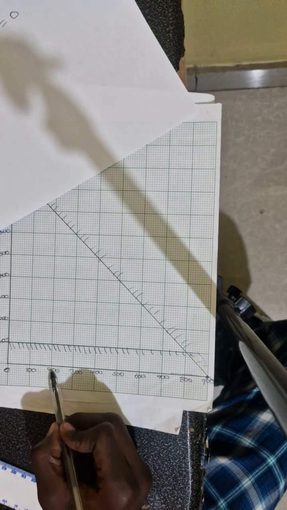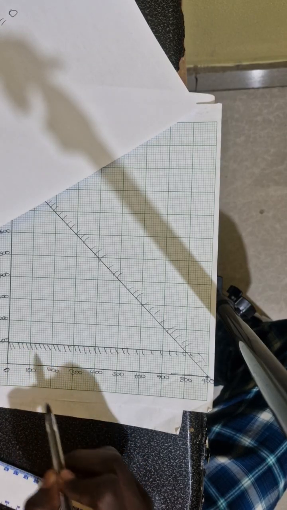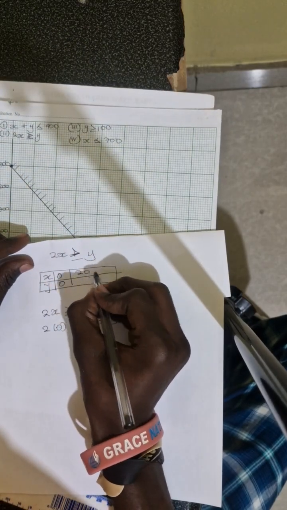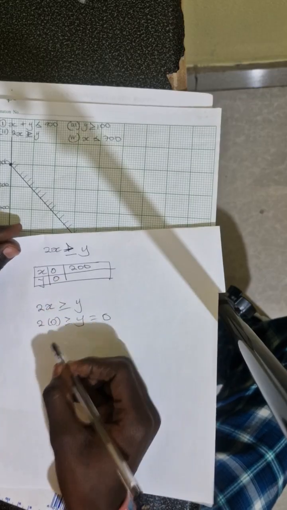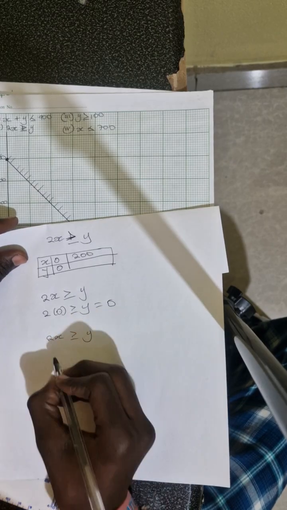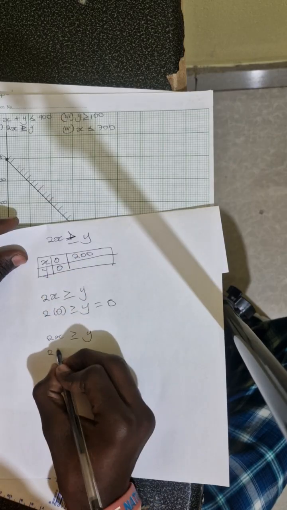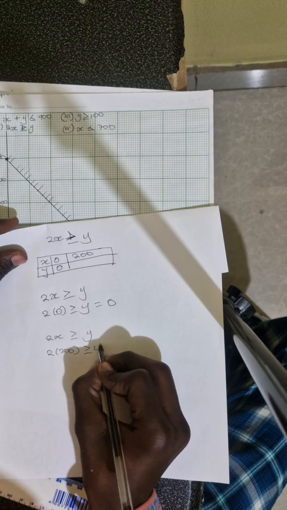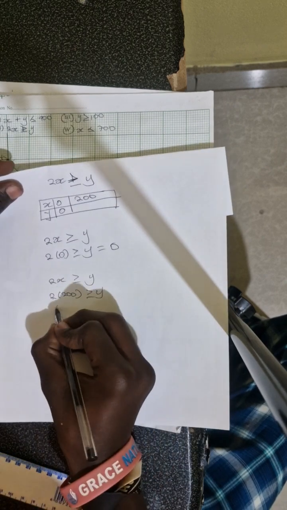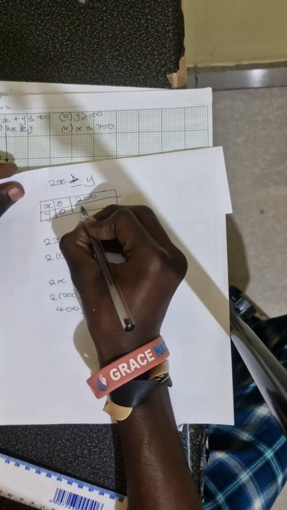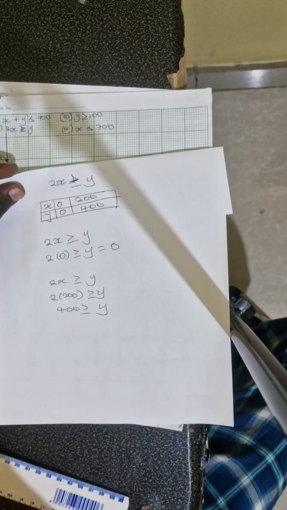So now let me choose 200 here. This 200 will come here on the x. So I want to find for y. 2x is greater than y. So this 200 will come here. 2 times 200 is going to give me a 400. So it's going to be 400 here. That's what I found on the box of values.